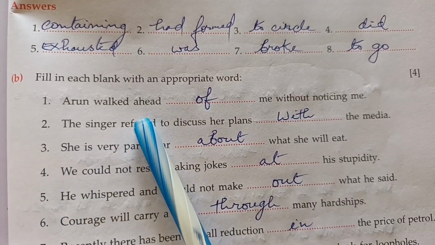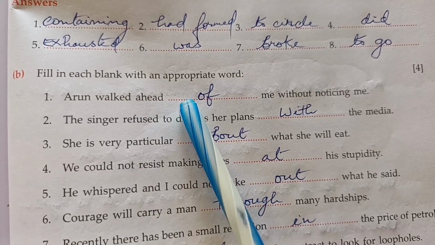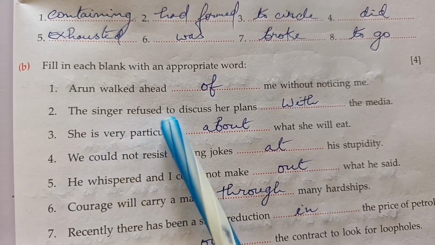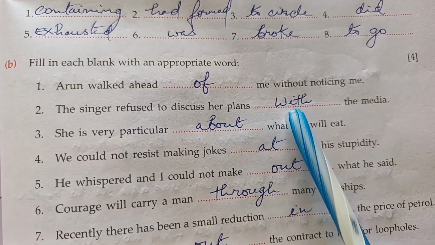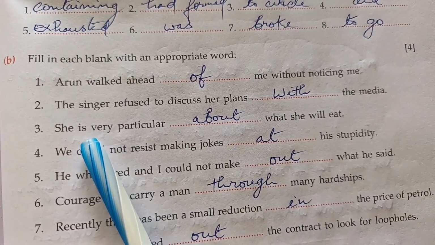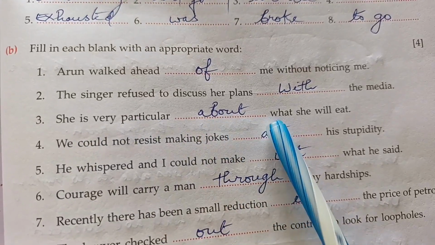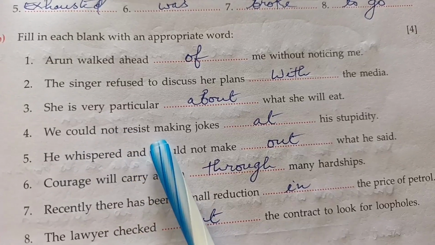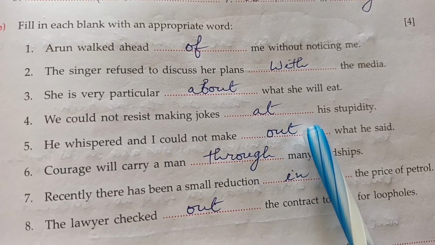The first one will be: Arun walked ahead of me without noticing me. Second, the singer refused to discuss her plans with the media. Number 3, she is very particular about what she will eat. Number 4, we could not resist making jokes at his stupidity.